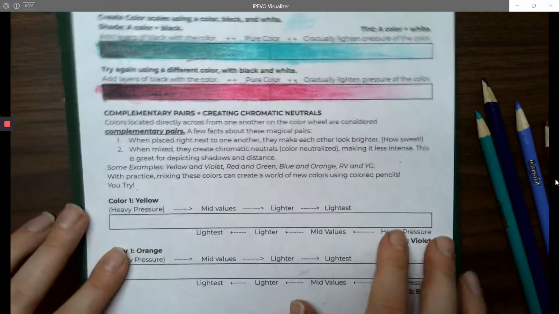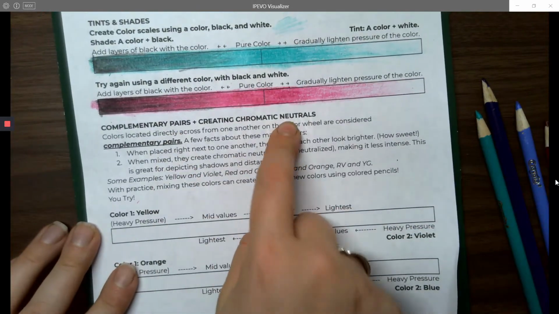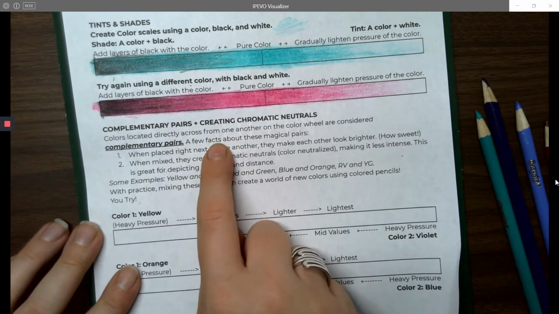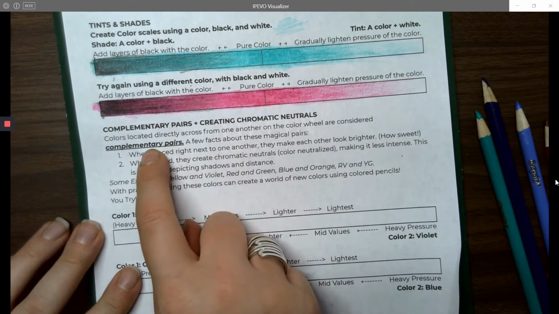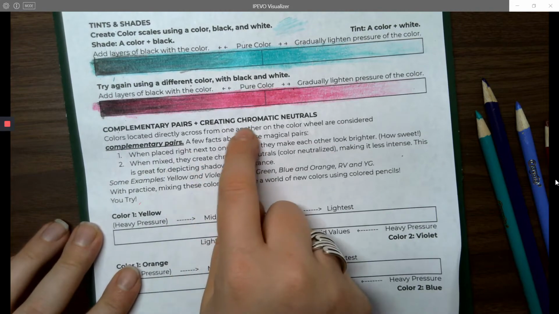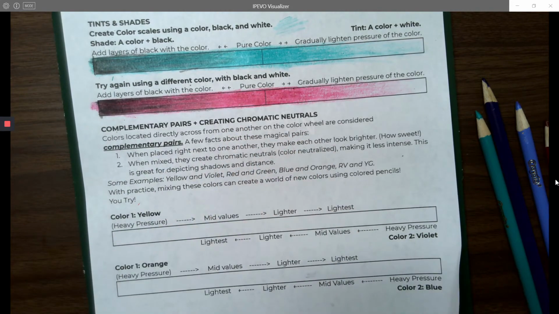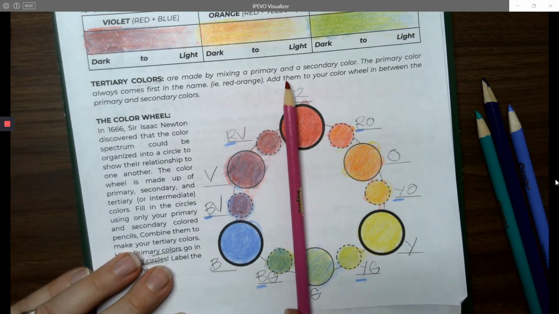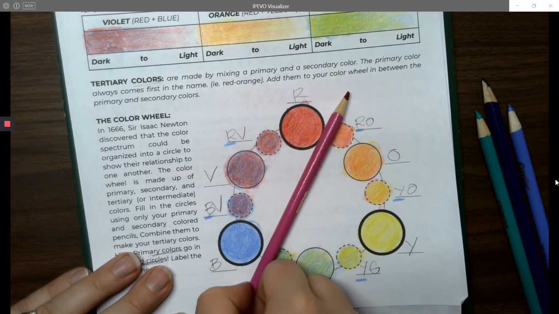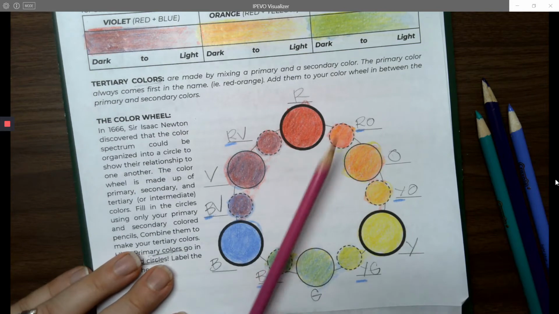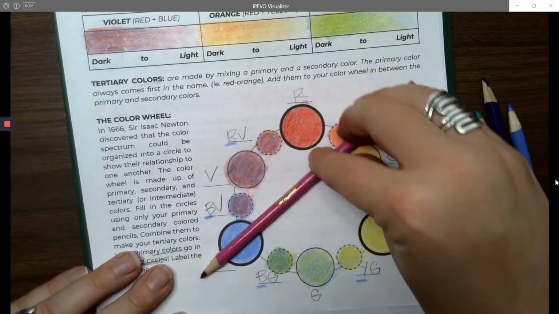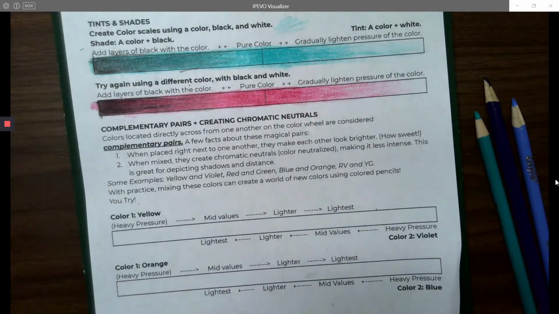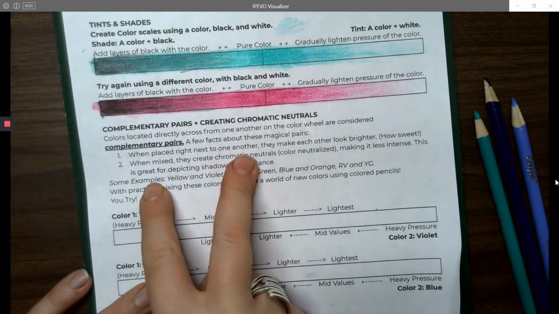And the last one we're going to talk about is complementary colors and creating chromatic neutrals. These are grouped together because you can do one of two things with complementary colors. Complementary pairs are located directly across from each other on the color wheel. So when you look at your color wheel, it's any pair that are directly across. So it could even be your tertiary colors, okay? So wherever you want to line it up, all right, those are complementary pairs. And when you use those, you can do one of two things.